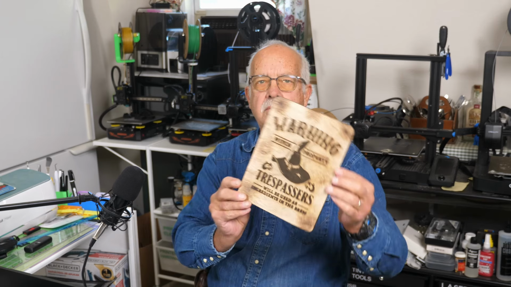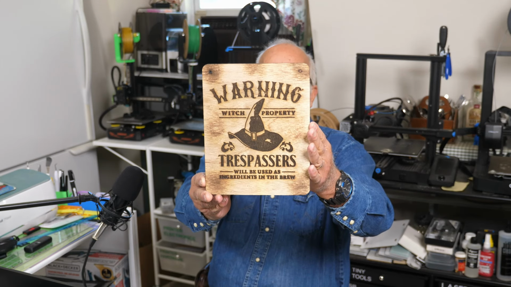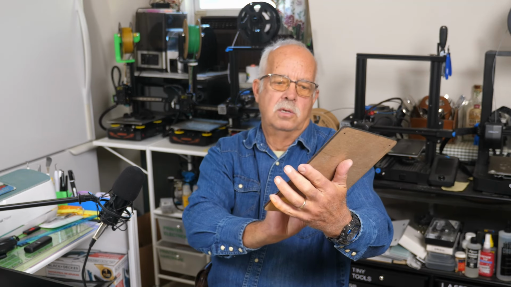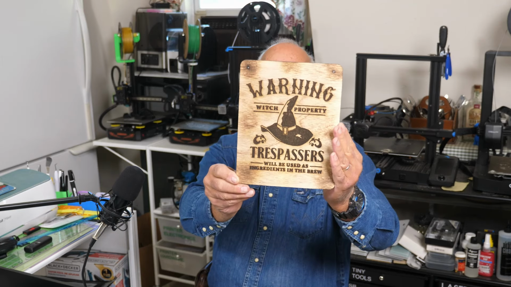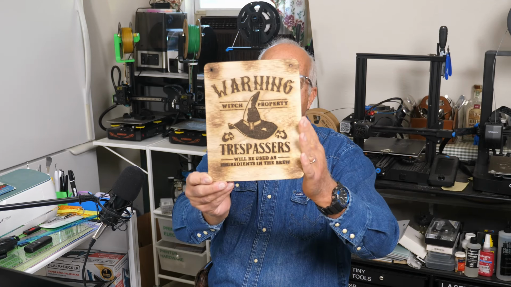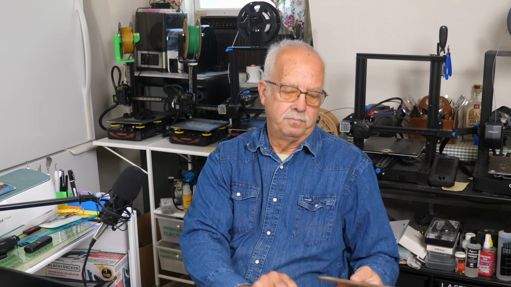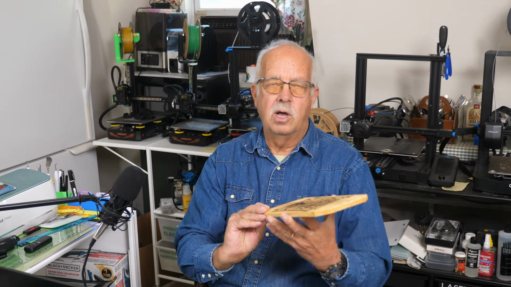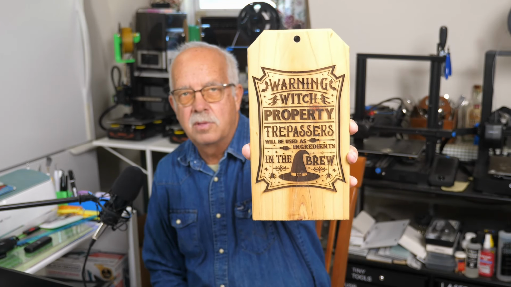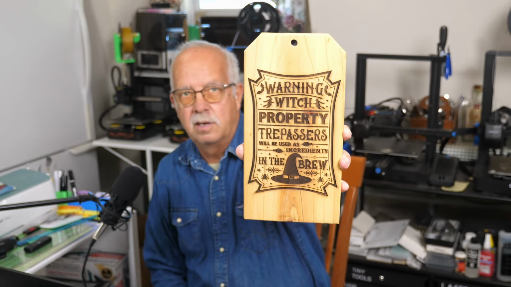This graphic is purchased as part of a package. It says, warning, witch property, trespassers will be used as ingredients in the brew. And we sell a lot of these signs. So I could take this same set of graphics and rearrange them, and I can add some things to it, and it still says the same thing, it's just rearranged in a different order, and it becomes a completely different item.